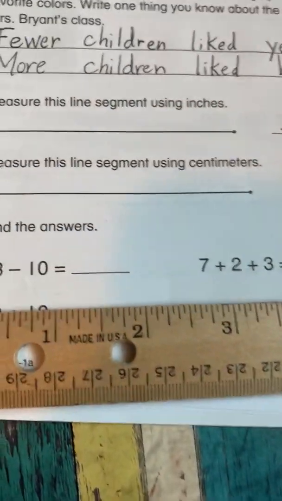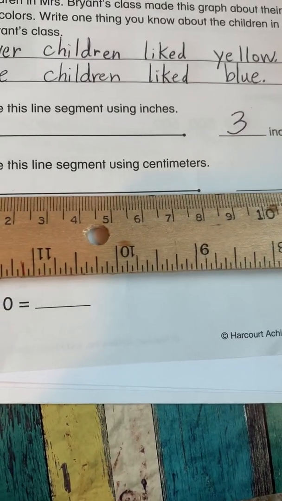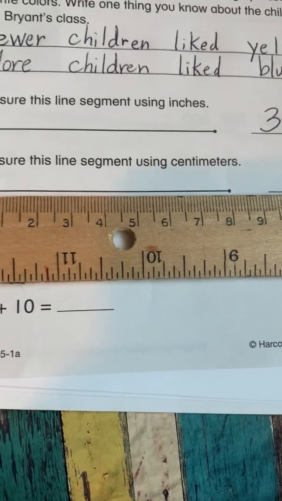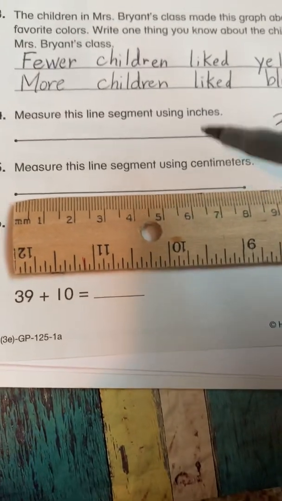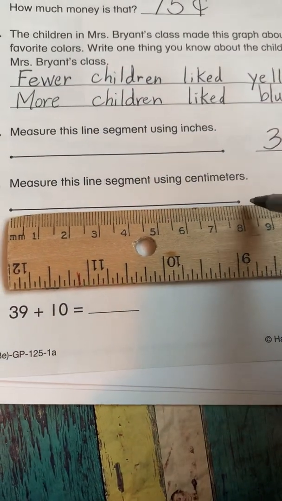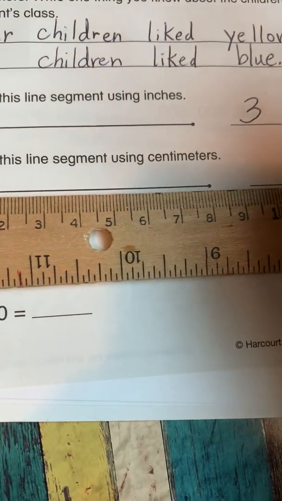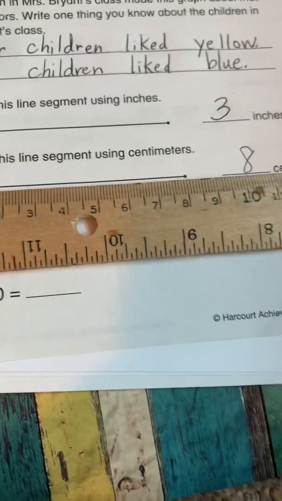And then on number 5, I have to measure the line segment using centimeters. So I've got to use the other side of my ruler. All right, so do you notice these line segments are pretty much the same. I guess this one's just a little bit longer. So it looks like 8 centimeters is almost the same as 3 inches.